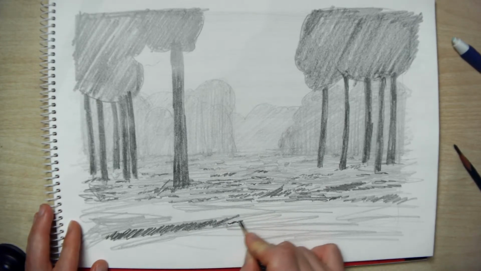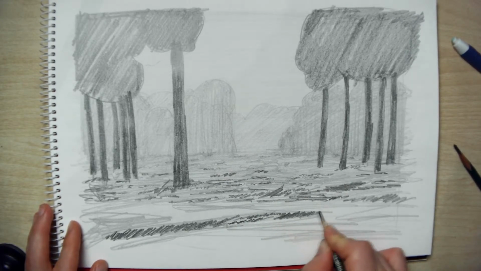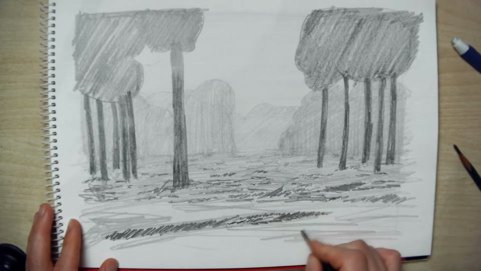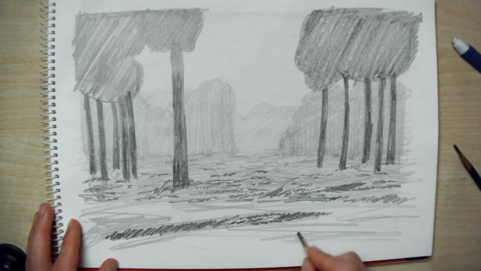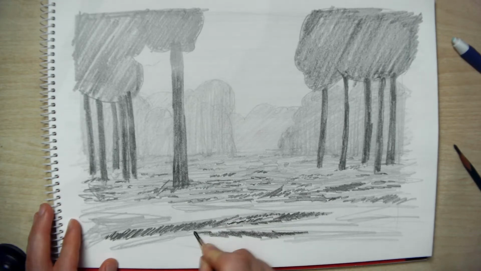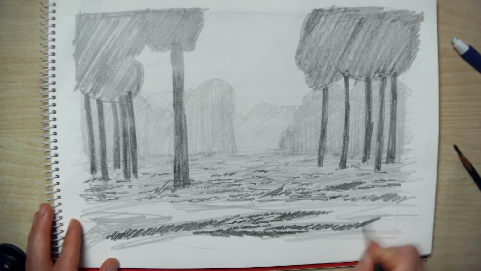And I'm switching to the 7B pencil right now, since approaching the observer, as I just said, the contrast gets stronger and we have darker darks and lighter lights in our scene.